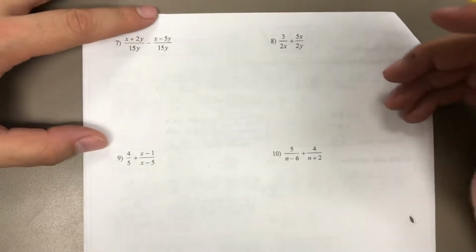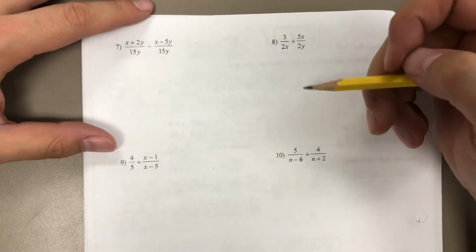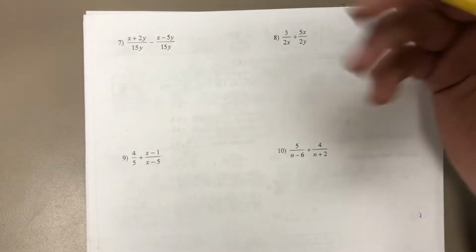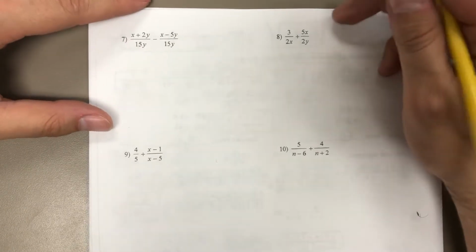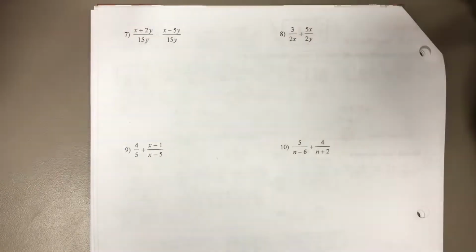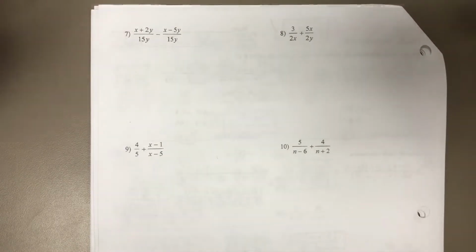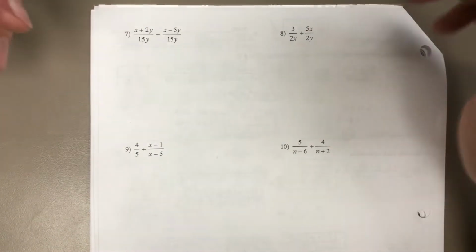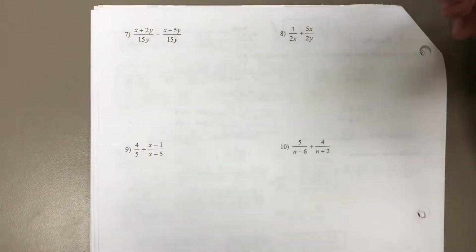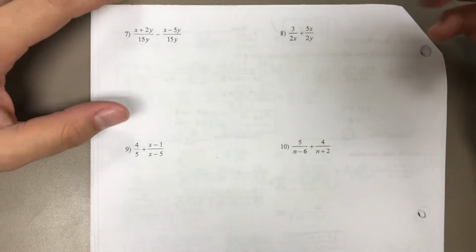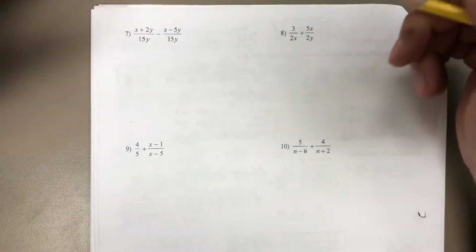So here we go. The key to a lot of this stuff is to factor when it's prudent to do so. With the multiplication and division problems, you do it at the beginning. Same thing with simplifying, but with addition and subtraction, you really want to keep everything factored until the end, or at least try to factor at the end to see if you have anything that you can cancel. So let me show you how that looks.